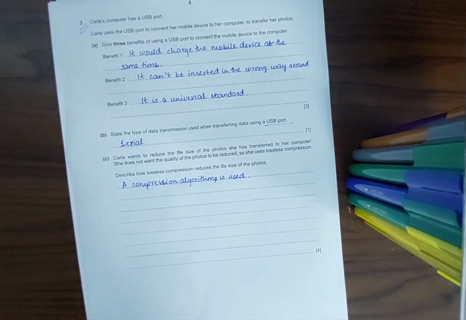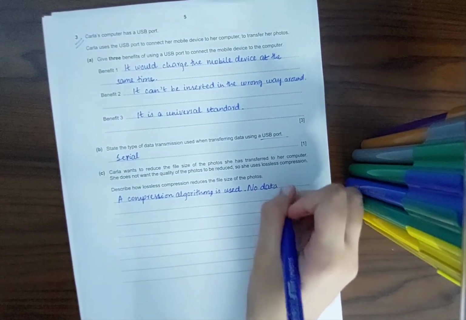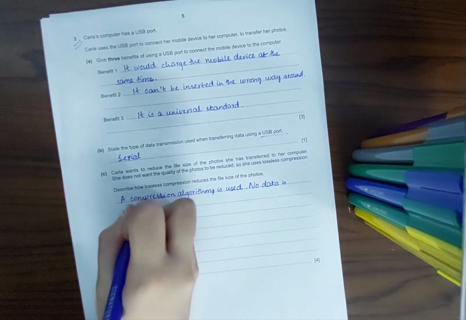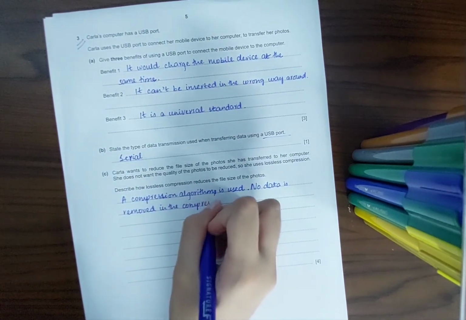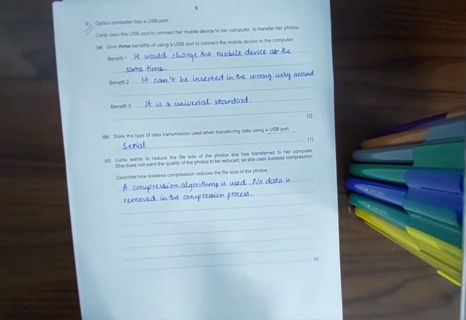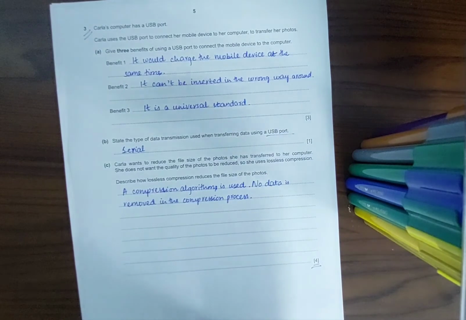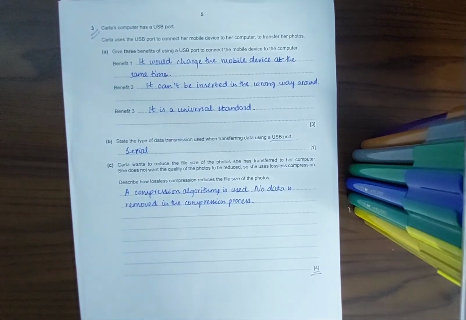Okay, and then you can write that because it is lossless, no data is removed in the compression process. And one more thing, because this is 4 marks, you need to justify them. So firstly, you have told about the compression algorithm used, then lossless compression, because no data is removed in the compression process since it's lossless.